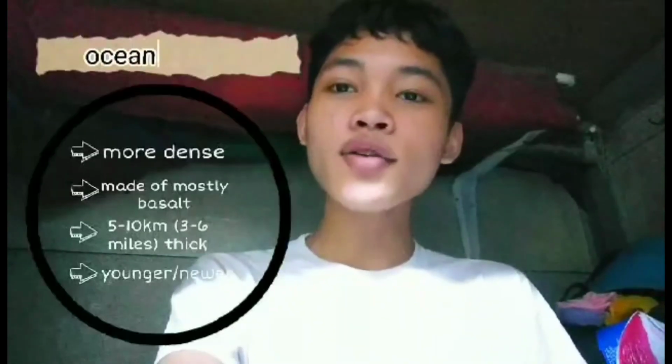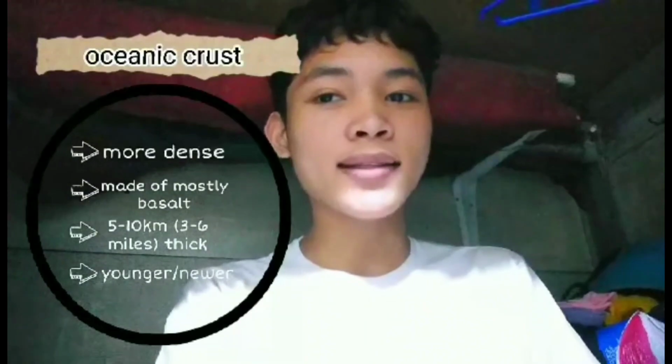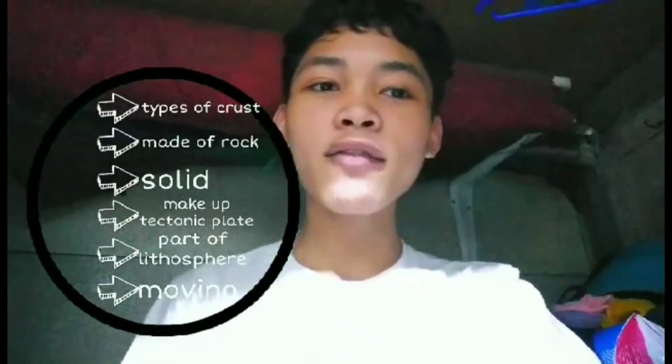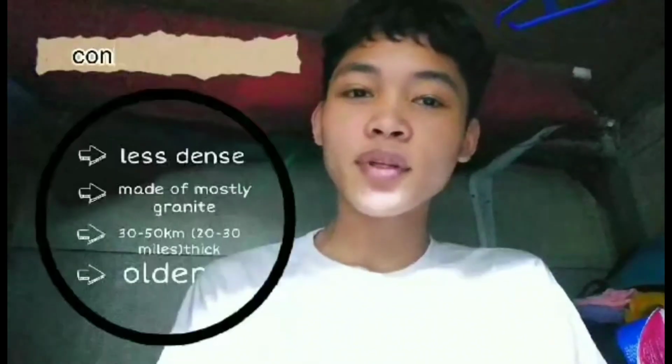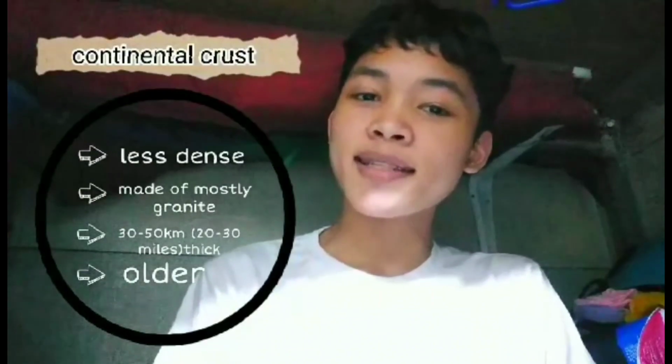This is the Venn diagram of continental crust and oceanic crust. Oceanic crust: more dense, made of mostly basalt, 5 to 30 kilometers or 3 to 6 miles, younger and newer. Types of crust: made of rock, solid, make up tectonic plates, part of the lithosphere, moving. Continental crust: less dense, made of mostly granite, 30 to 50 kilometers or 20 to 30 miles, older.